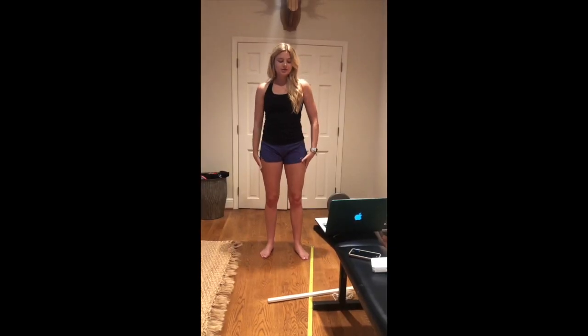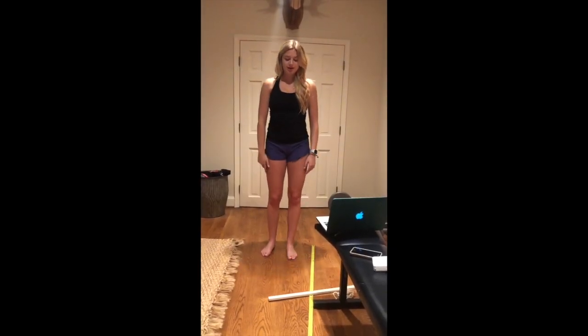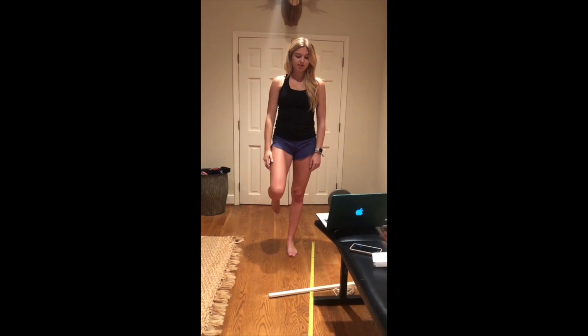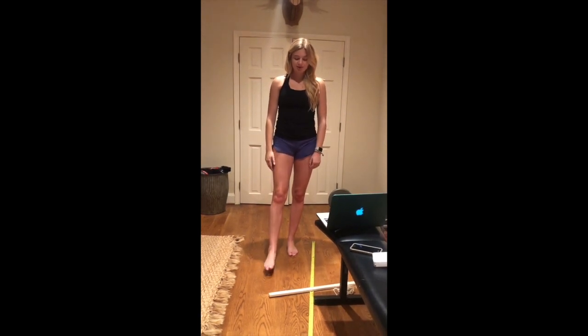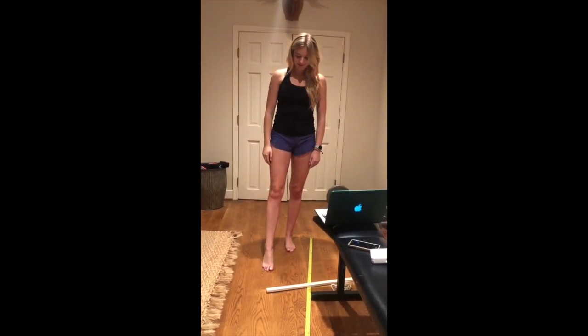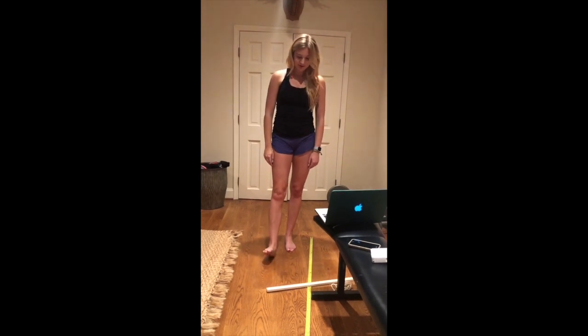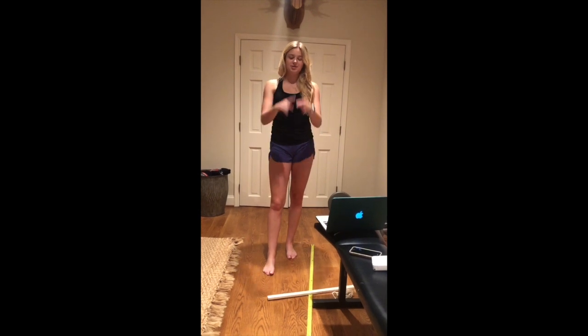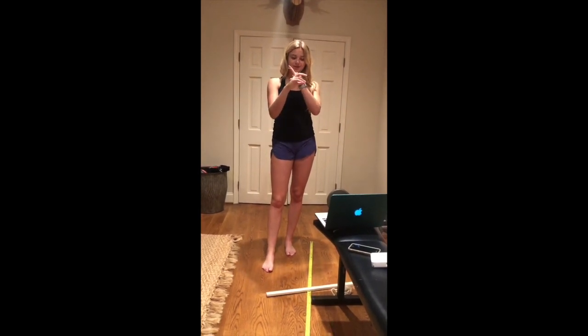So now for some motions in the sagittal plane. This is flexion of the knee, extension of the knee, plantar flexion of the foot, dorsiflexion of the foot, and since I can't hyperextend my elbows or knees, we're just going to hyperextend a finger by forcing it to go back.